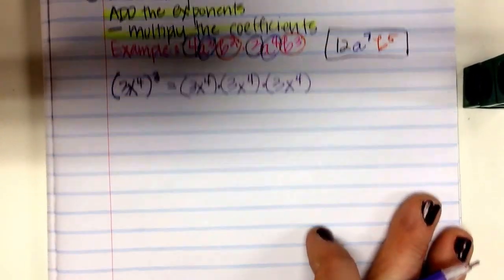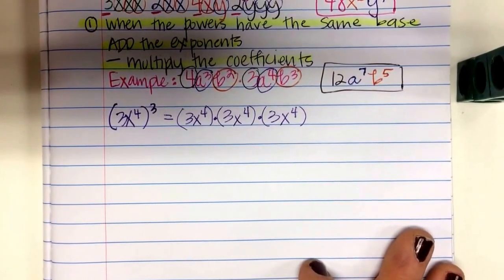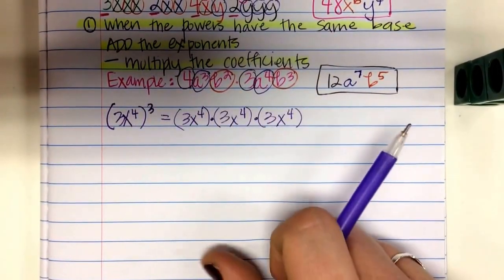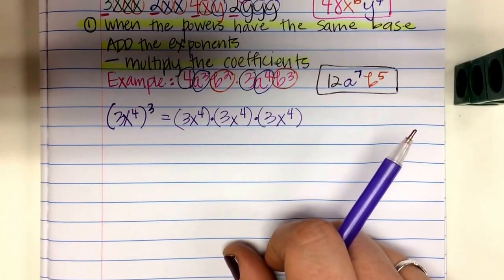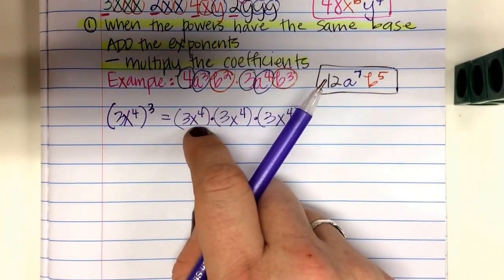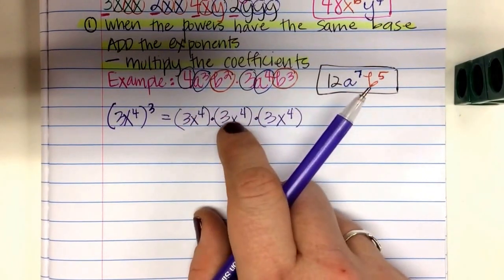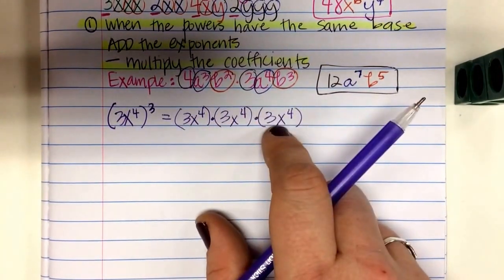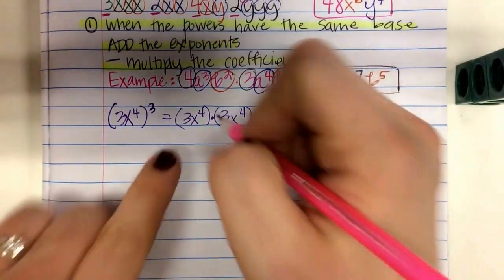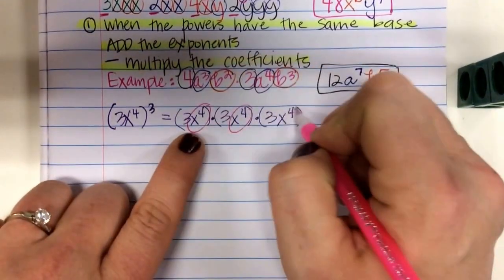Can we use the rule that we just learned? When powers have the same base, add the exponents. What's the base here? X. What's the base here? So can you add the exponents? Yeah. X to the fourth, x to the fourth, x to the fourth.